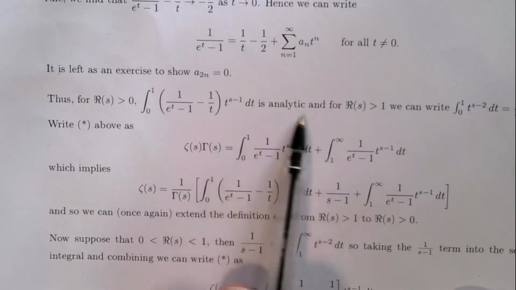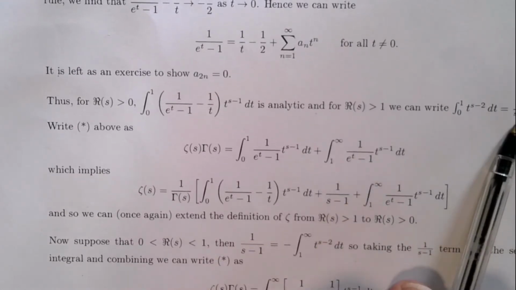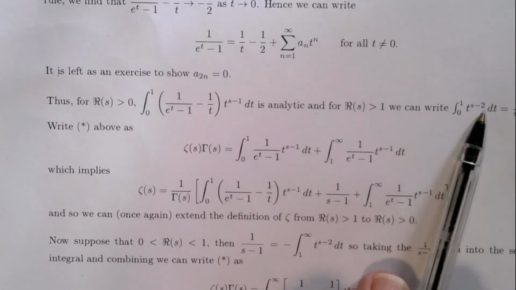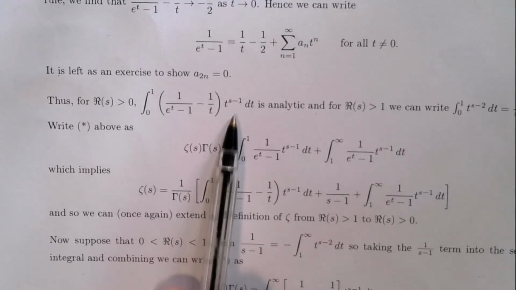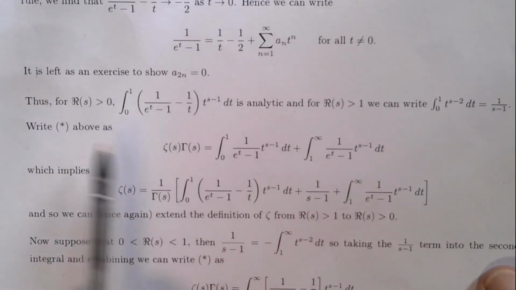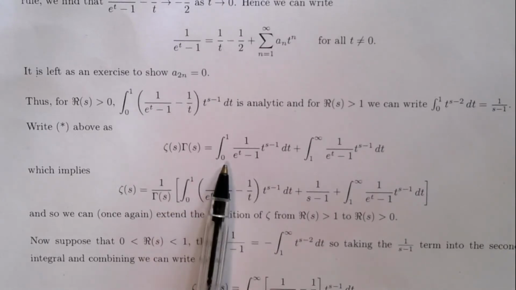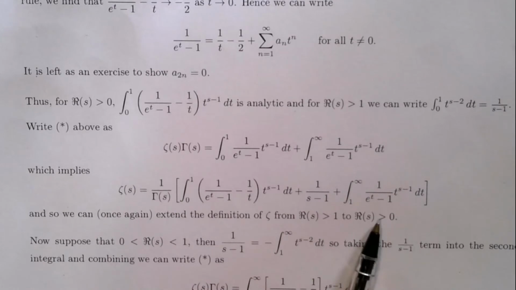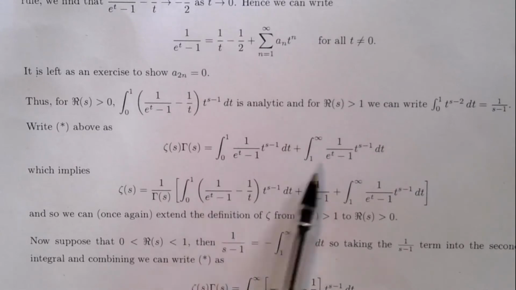So it's analytic, and for the real part of s bigger than 1, I'm going to write this term here. The integral of t^(s-2), which is what I get when I multiply these terms out, is equal to 1/(s-1). So I now take my product formula that we had before, the formula relating zeta and gamma, and I'm going to split the integral up into the integral from 0 to 1 and 1 to infinity, because I've got problems at both ends, at 0 and at infinity, so I split it up into two bits.